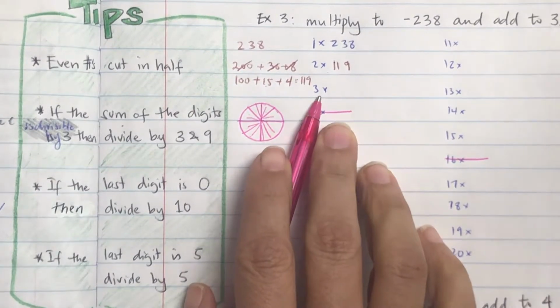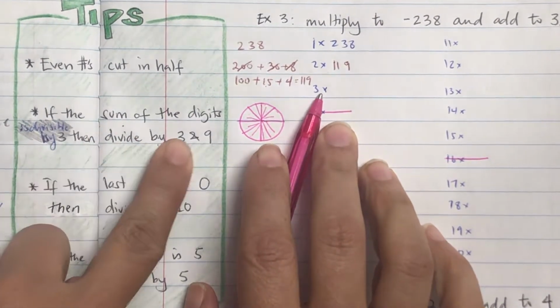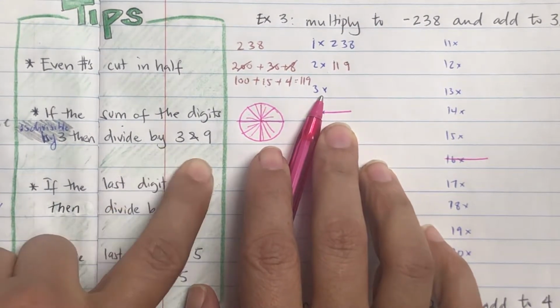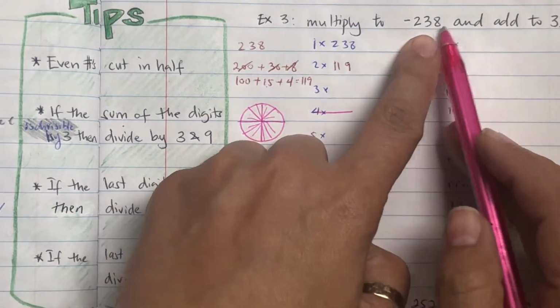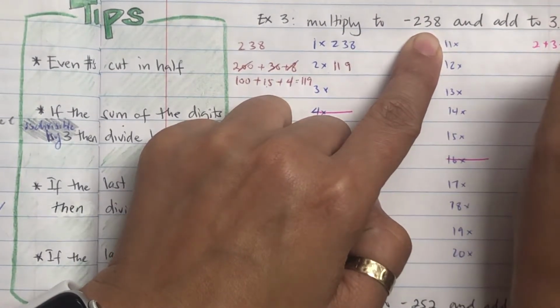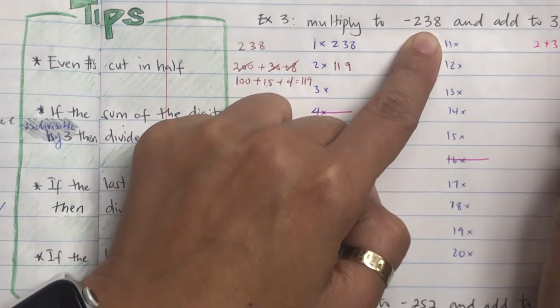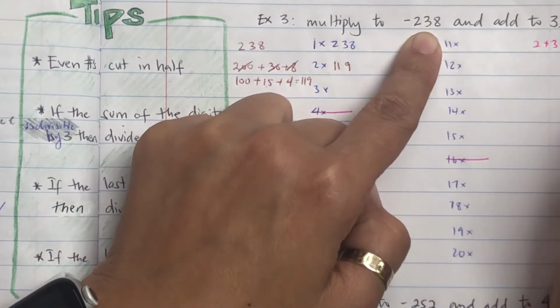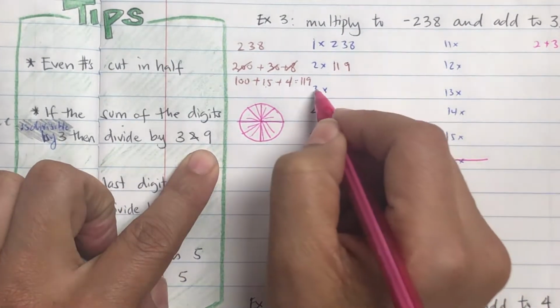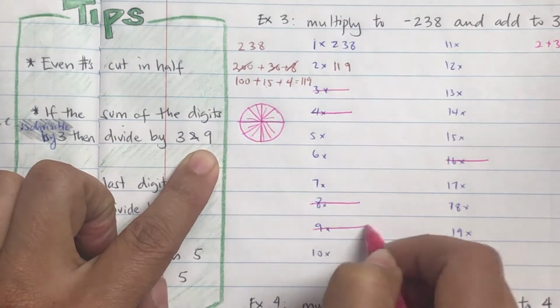So I go to 3. Okay, remember, if the sum of the digits is divisible by 3, then you can divide by 3, or not. So let me check. 2 plus 3 plus 8. That's 5 plus 8, which is 13. So it's not divisible by 3 or 9. So I can go ahead and cross out 3 and I can cross out 9.